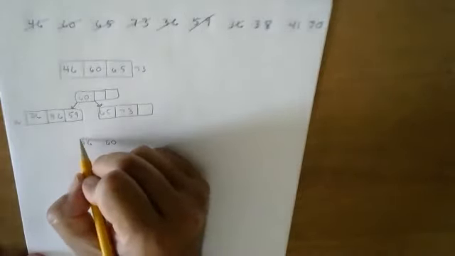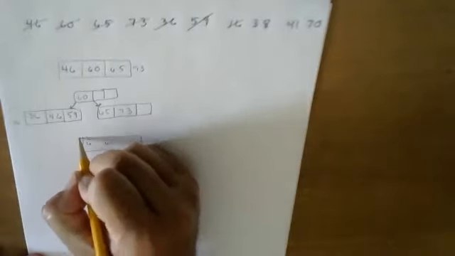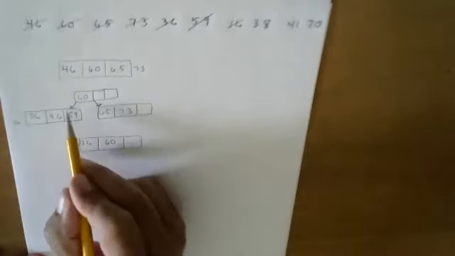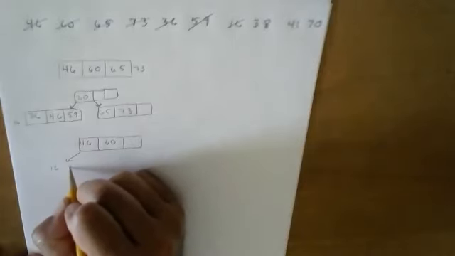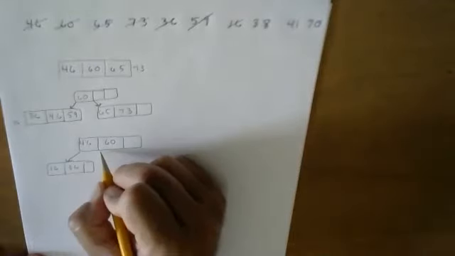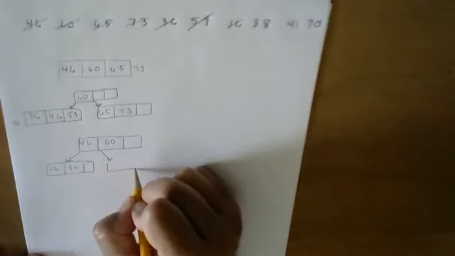60 is sitting up here. You know, I have a top node that looks something like this. Numbers to the left of 46 were the 16 and 36. So as of right now, I have something sitting there like that. This is pointing to a node. What was to the right of 46 but not up with 60?